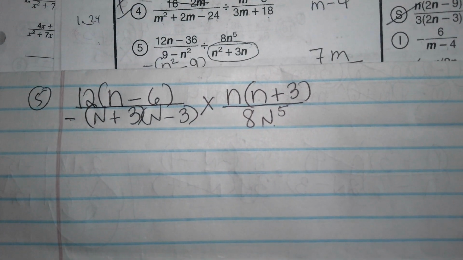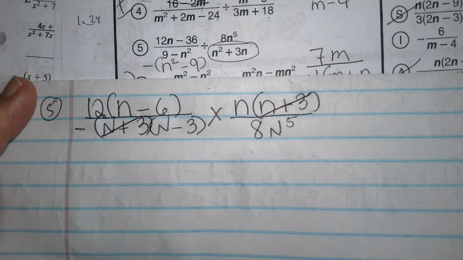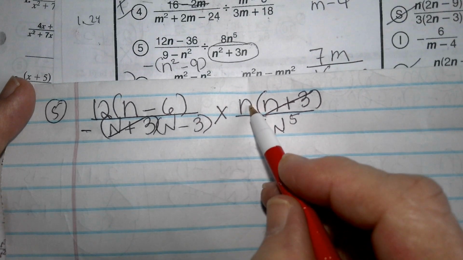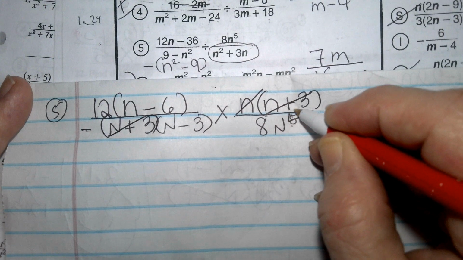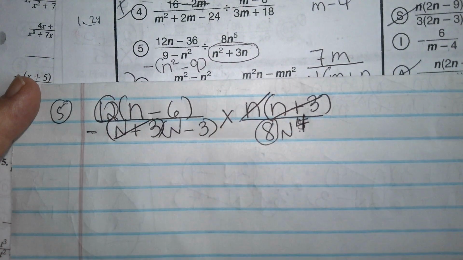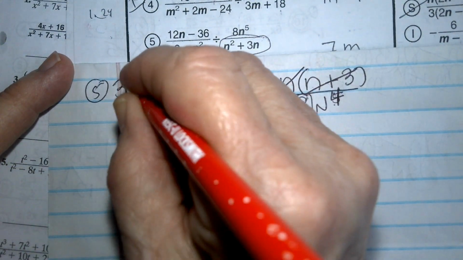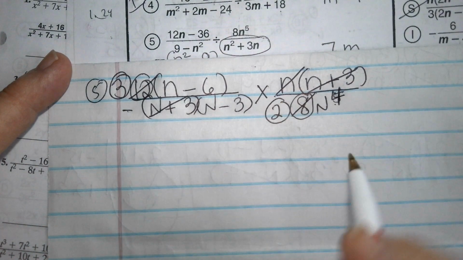All righty. Is there anything you can cross out? N plus 3. And you can take out the n from the top. We can take out 1n here. So if I take 1n here, how many are going to be left on the bottom? 4. And then can I reduce the 8 and the 12? Yes. What goes into both? 4. 12 divided by 4 is 3. 8 divided by 4 is 2. So we're ready to go.